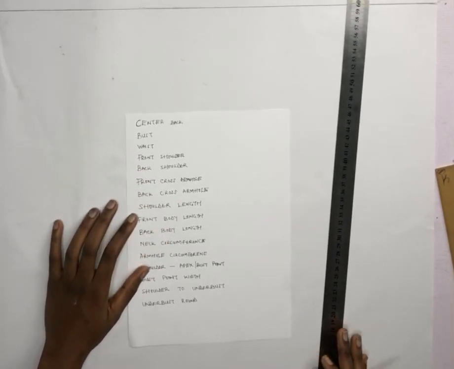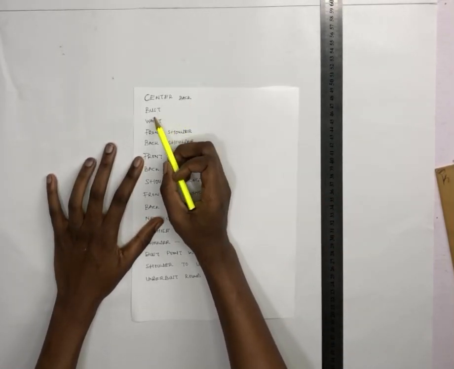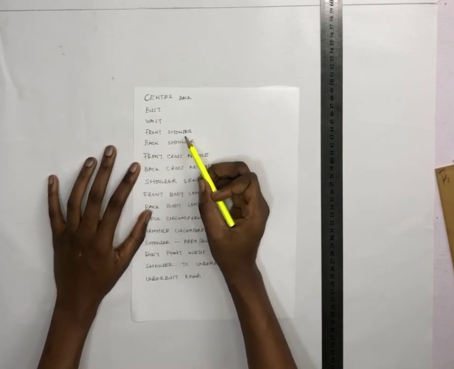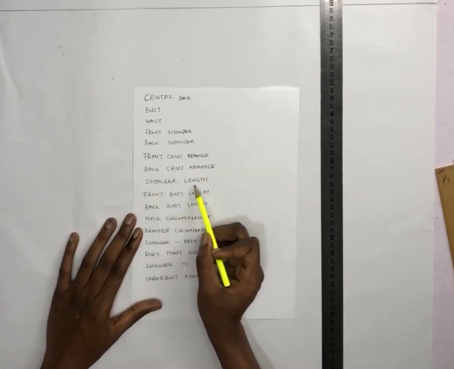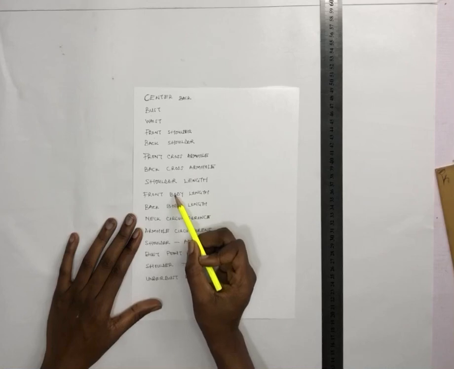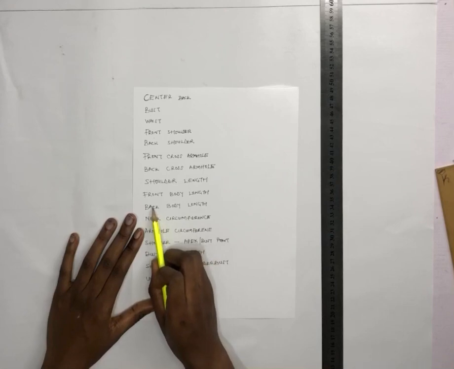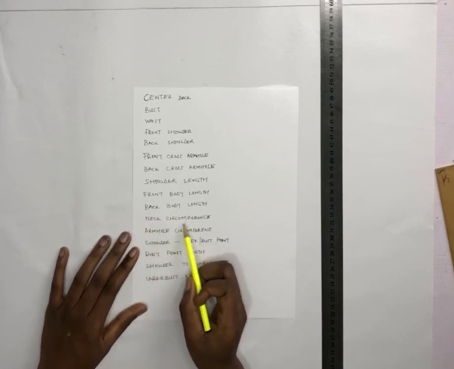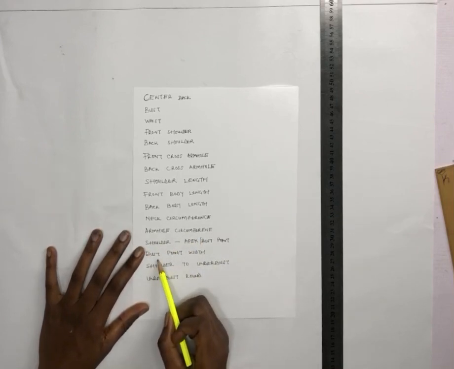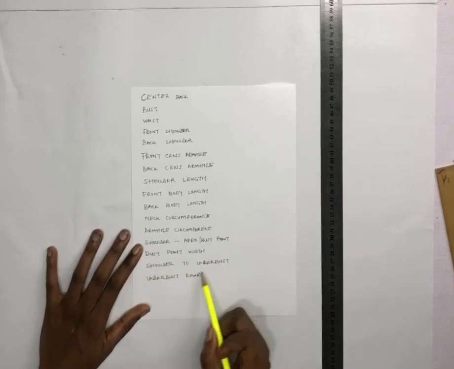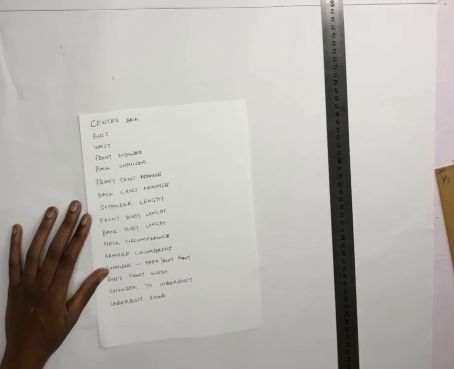So for this pattern, we are going to need some certain measurements taken on the body. You need the center back, the bust, the waist, the front shoulder, the back shoulder, the front cross armhole, the back cross armhole, the shoulder length, the front body length, which is the shoulder to waist length on the front, and the back body length, which is also the shoulder to waist length on the back. Neck circumference, armhole circumference, shoulder to bust point or apex, bust point to bust point, shoulder to under bust, and under bust round. So I'm just going to continue to square out my bodies.